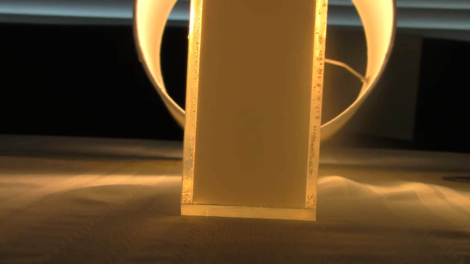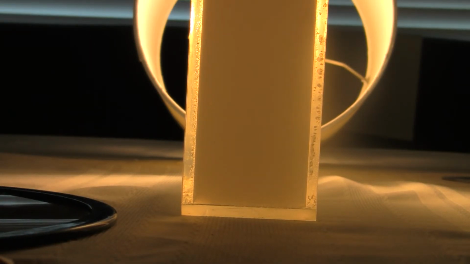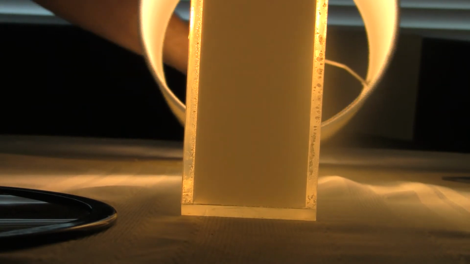That's pretty dark. Now you can't see anything. But the plexiglass glows. Now let's see if the scattering effect is greater. No, not really. That's all right though. Hopefully everyone can get the idea of why the sunset looks the way it does.